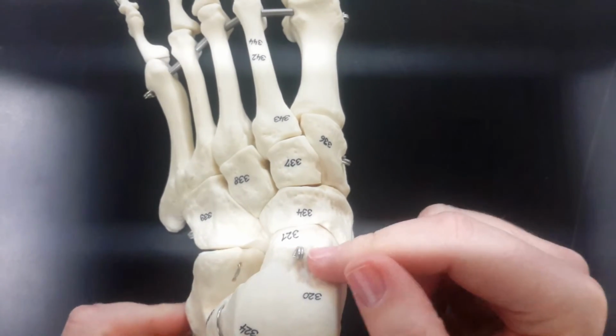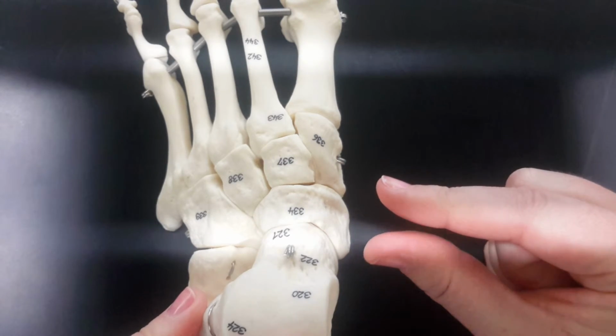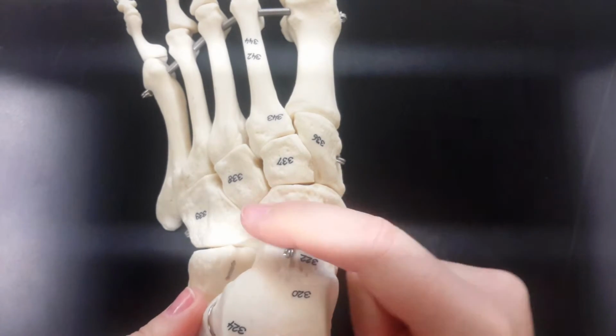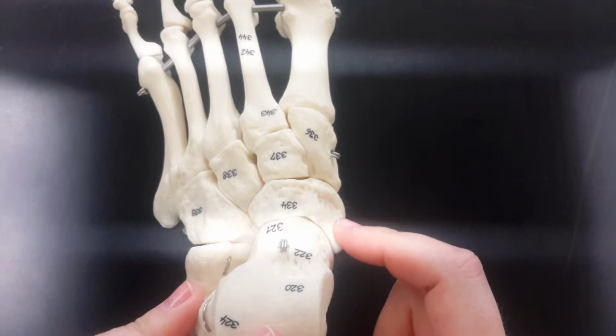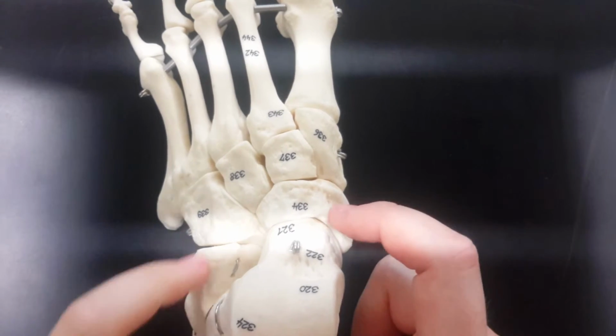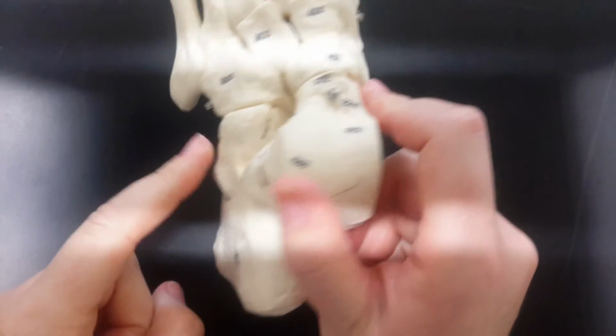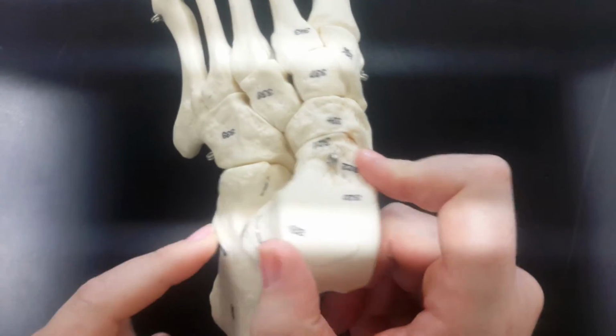Right in front of our talus, we have this bone that looks like it's been smushed. Doesn't it look like it's been smushed? This little smushed bone, smushed around the talus, is your navicular. And this is our calcaneus. So the navicular is smushed in front of our talus.